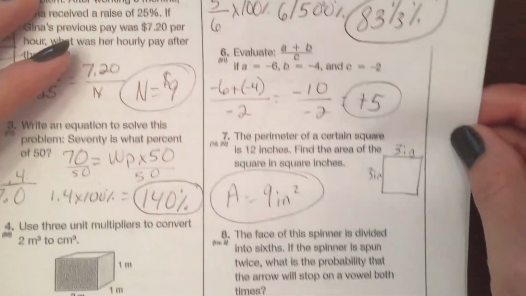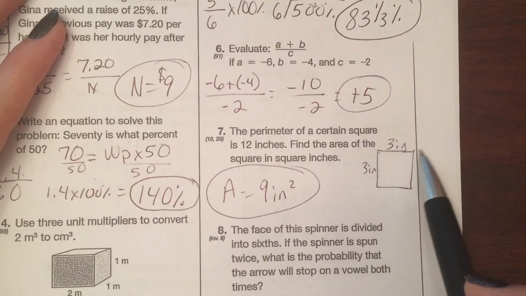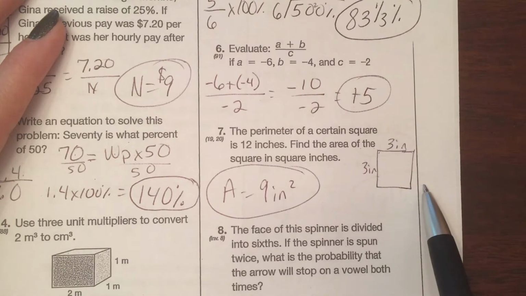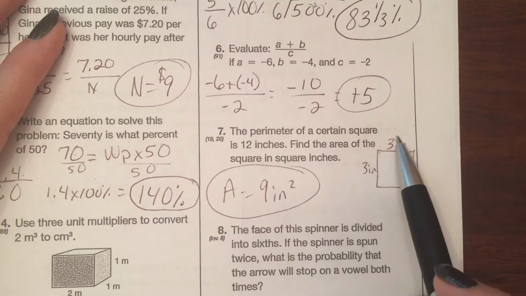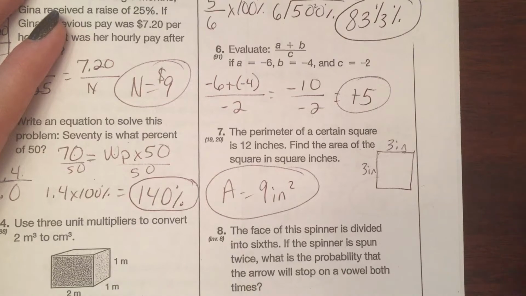The perimeter of a square is 12 inches. It's a square, so if I know the perimeter, I can divide by 4 to find out how long each side is. 12 divided by 4 is 3. Each side must be 3. Area, side times side, 9 inches squared.